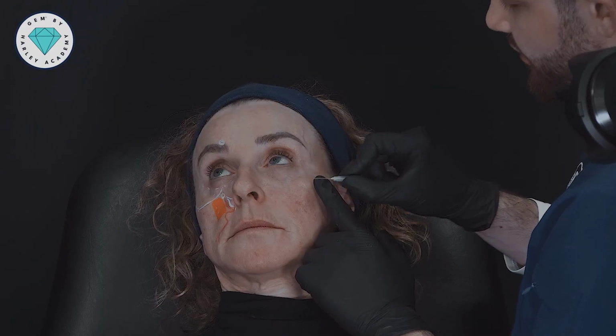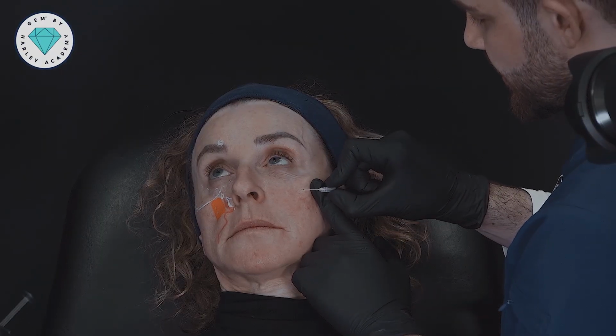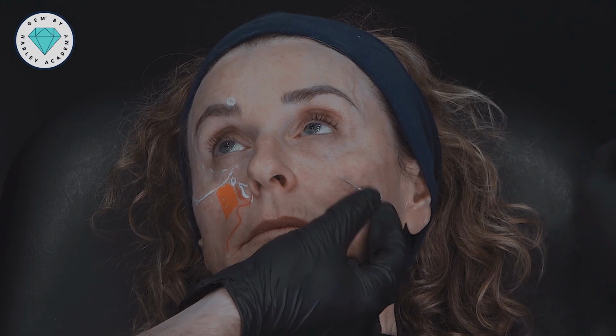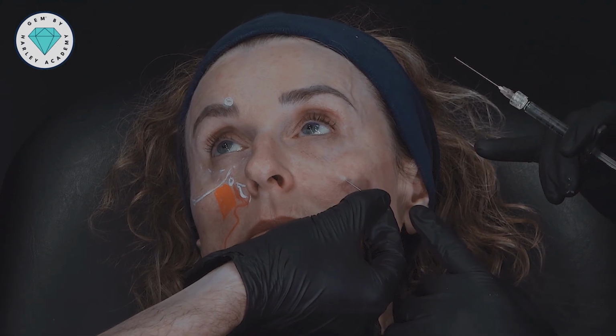Now let's move to the periocular region, and I'm going to start off with the under eye. So, little scratch. Well done. Thank you. So I'll show you the technique for tear trough.